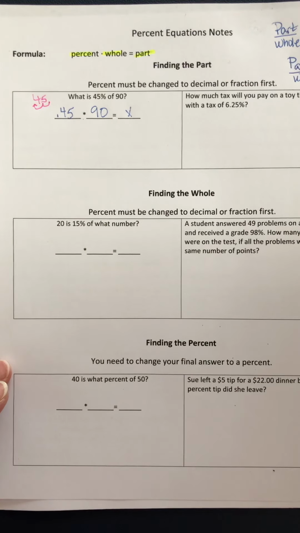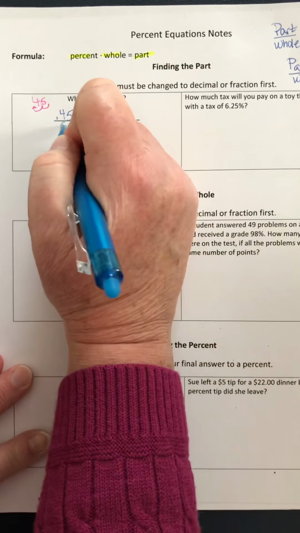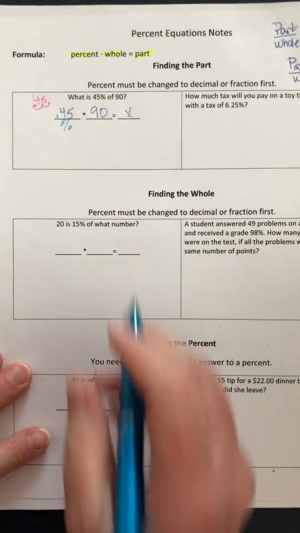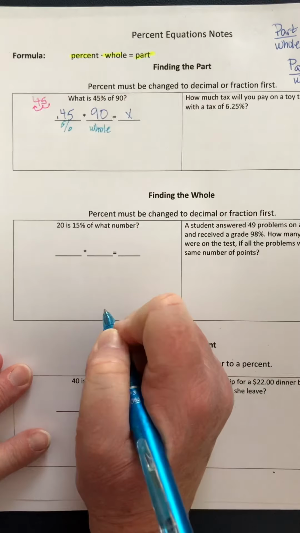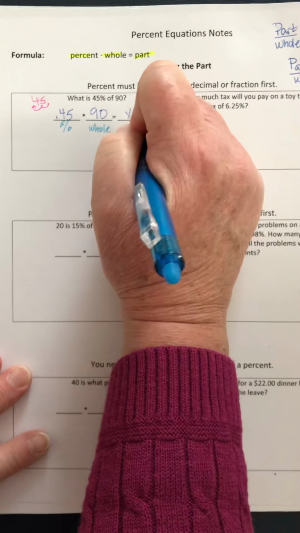And this pen is going to go on me, so let me grab another one. So in my formula, this is my percent, even though I turned it into a decimal, because I needed to do that. This is my whole, and this is my part.